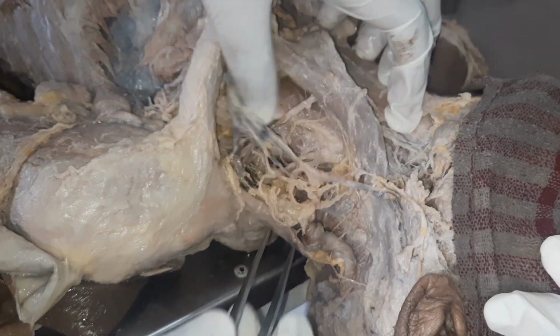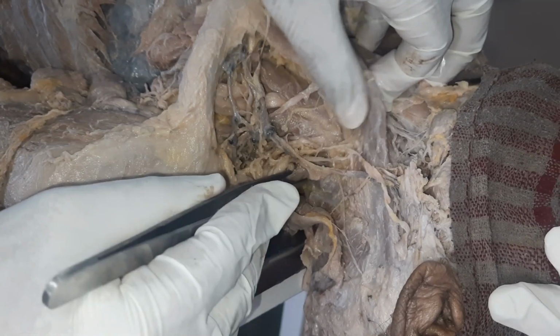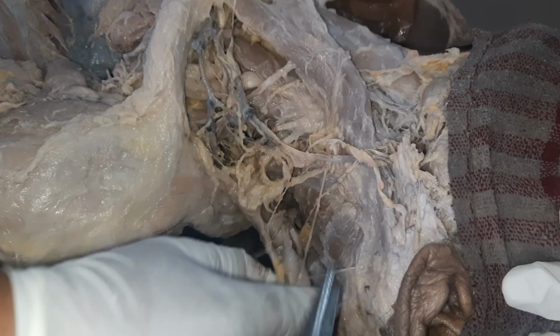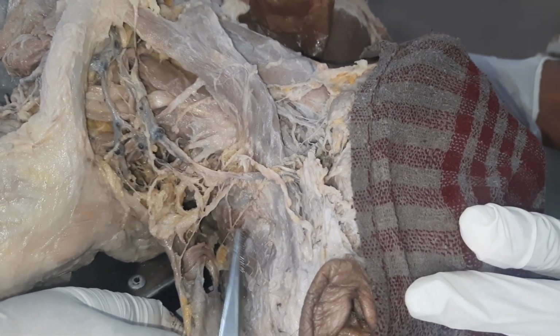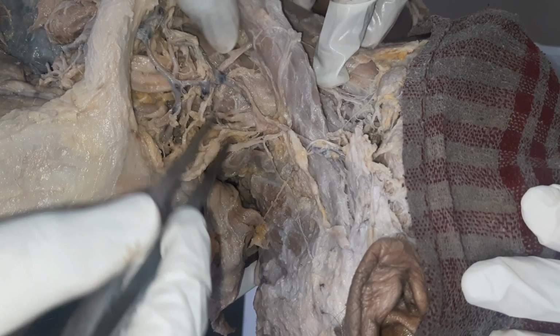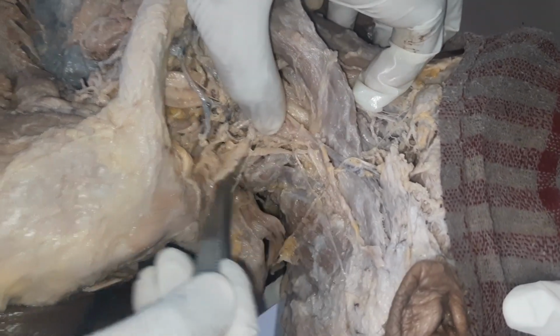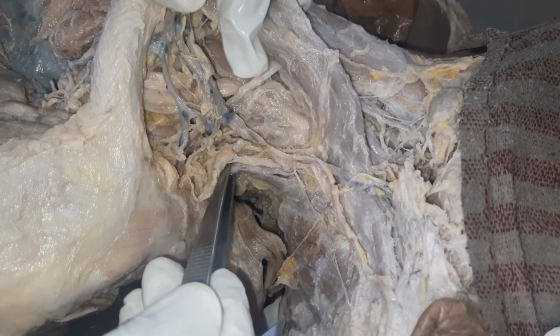Now we can see some muscles which are forming the floor of posterior triangle. This muscle here, this is splenius capitis. Now this muscle here, anterior to the splenius capitis, this is levator scapulae.